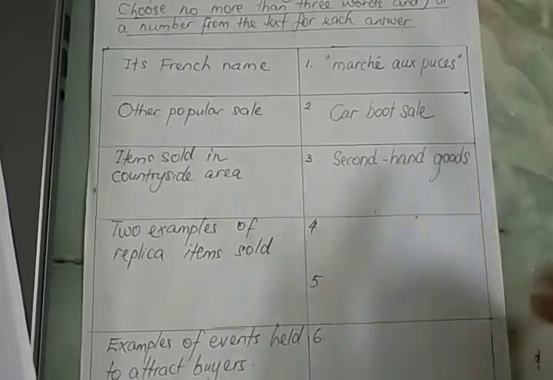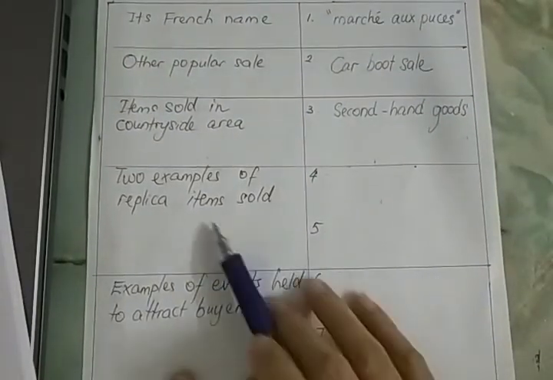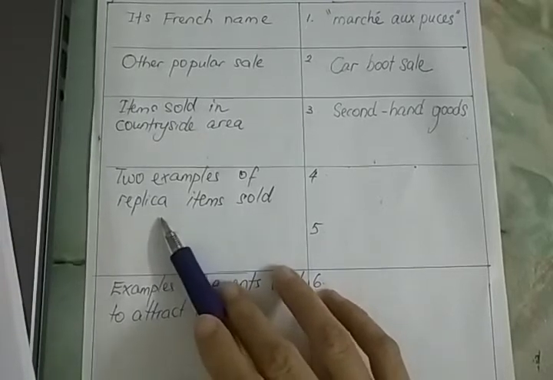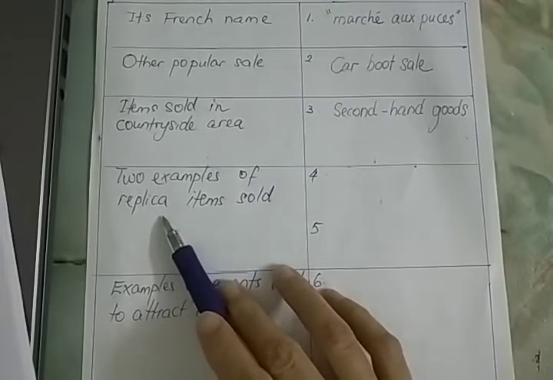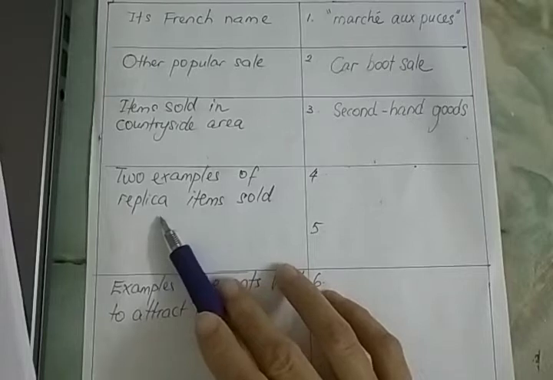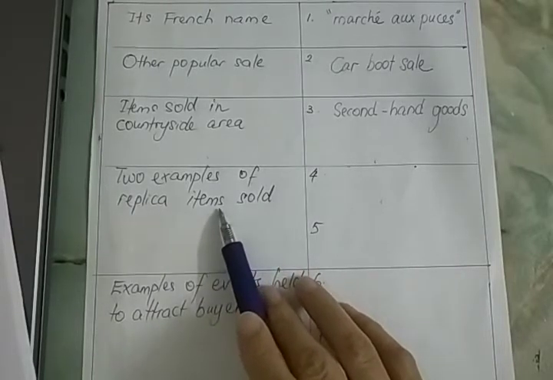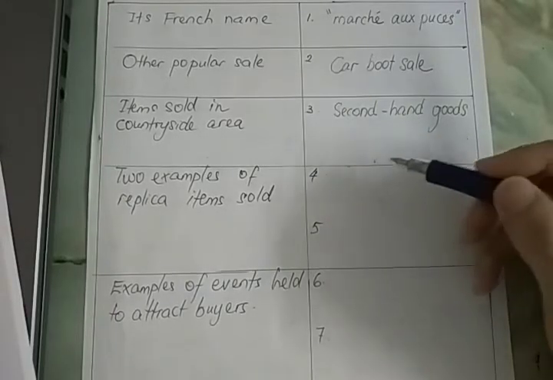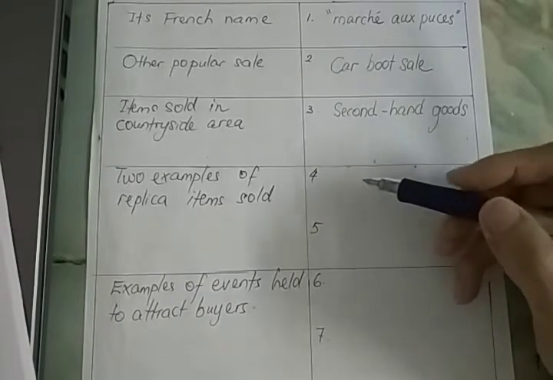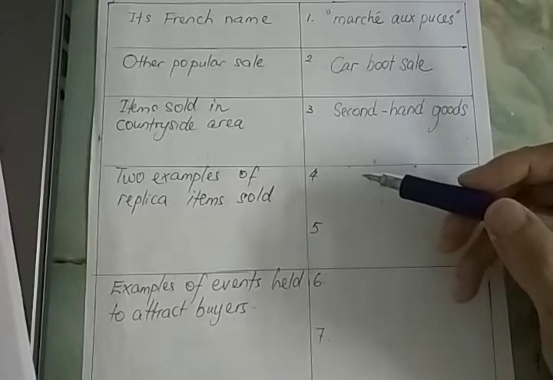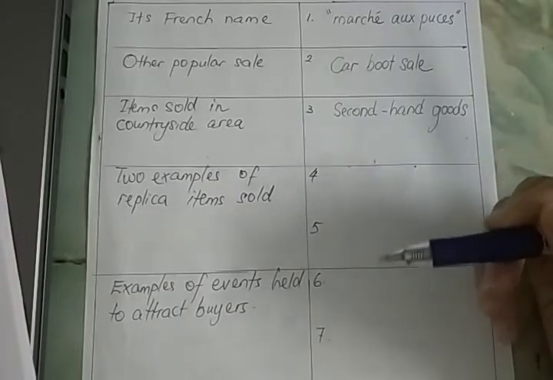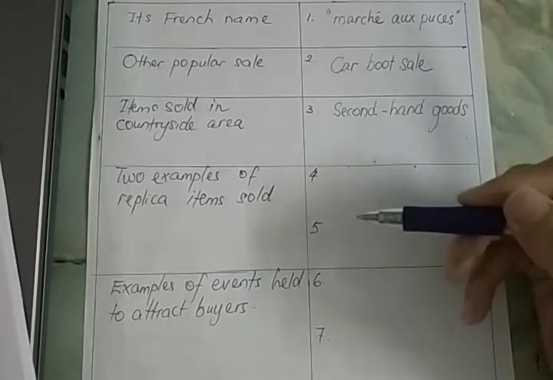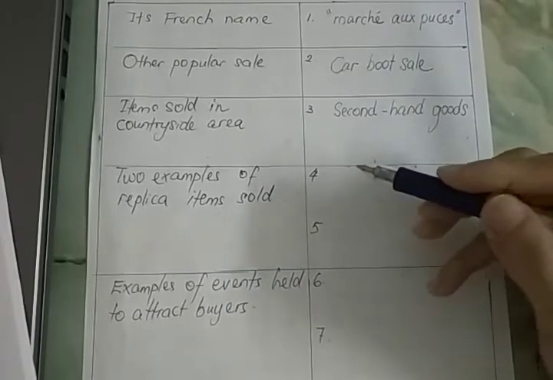Okay, let's go to the next one. 2 examples of replica items sold. Replica is, it looks similar to the items, right? So replica, it is not branded products. It means not branded. A replica here means something that is close, looks alike.